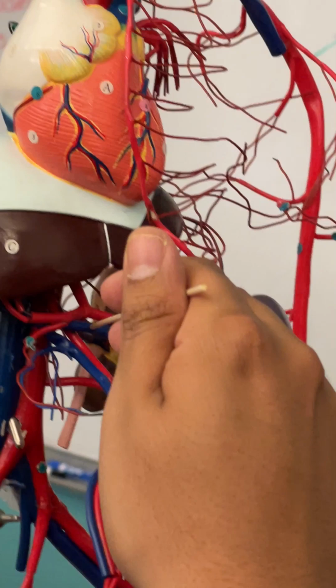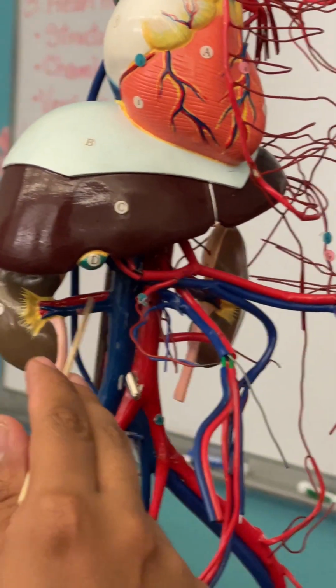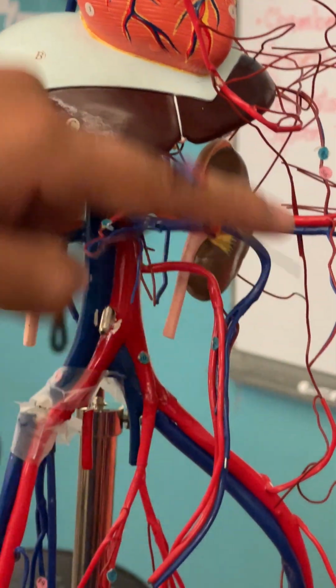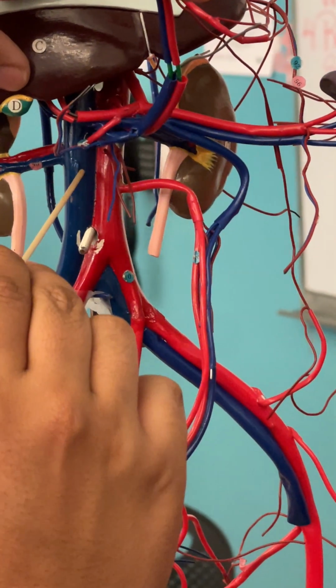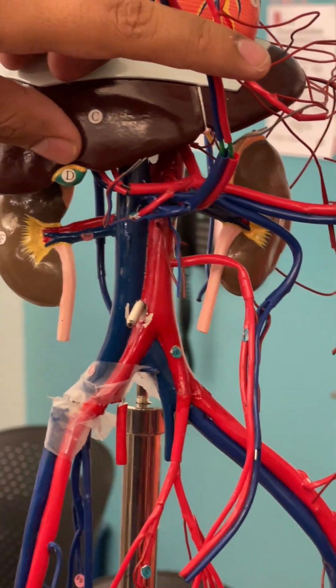Splenic, superior mesenteric, inferior mesenteric. Those all collect into the hepatic portal, which goes into the liver. Renal, right gonadal, left gonadal. Good? Questions with that? Okay.